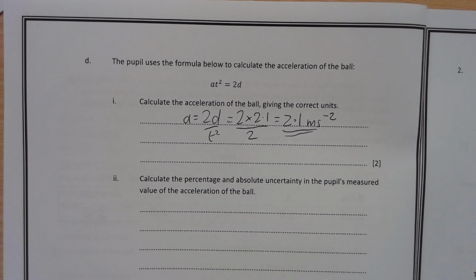So, have I done that correctly? It looks about right. Well, have I done that correctly? Should have noticed straight away that something is wrong. What have I done wrong?